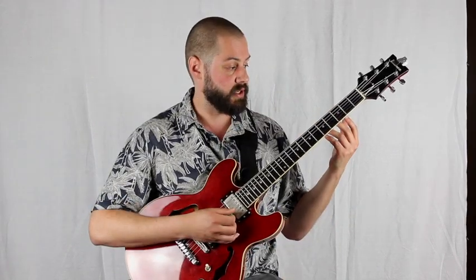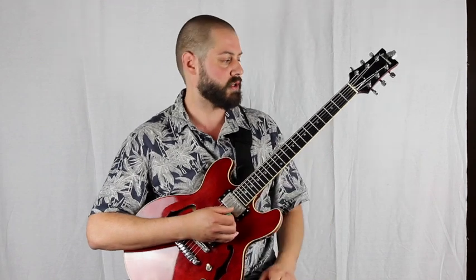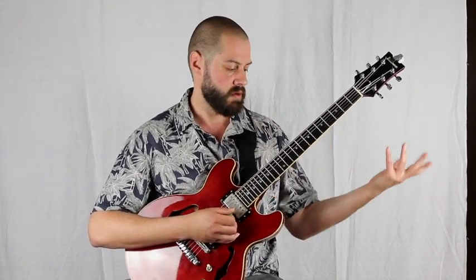Then the next step would be to do it on all the strings. So I would switch string groups whenever I feel like it, and not in the same place every time, of course, because you want to be comfortable switching everywhere. At some point, you want to be able to play them in as fluid a way as possible.